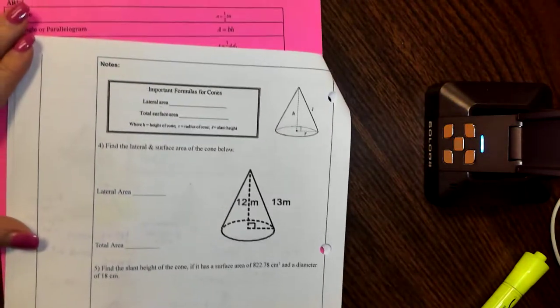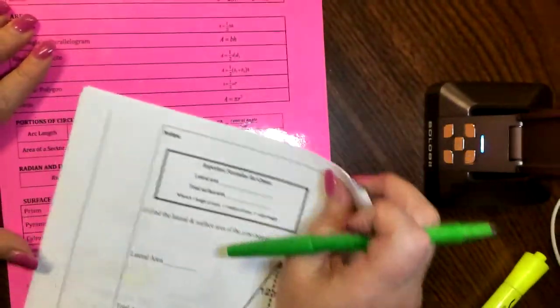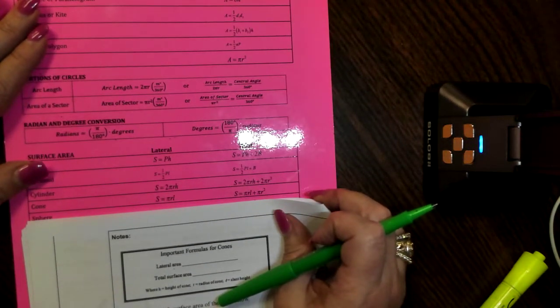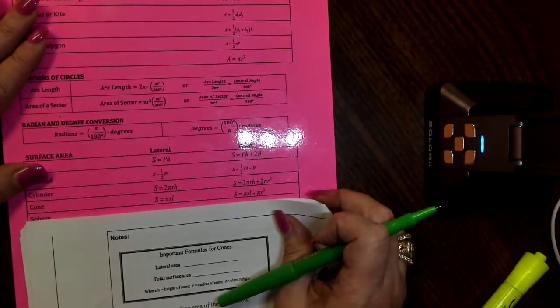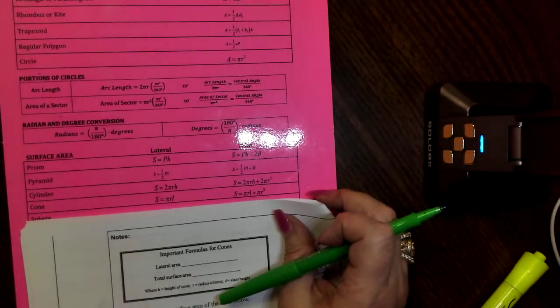So let's look at our cones. They are on your formula chart. If you look right here, pi RL is your lateral area. That's the cone part, like a paper cup. And then your total area would be pi RL plus pi R squared. That adds the circle. So now you've got a cup with a lid on it.